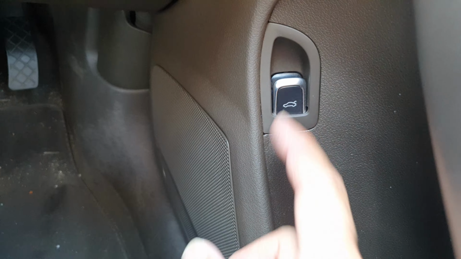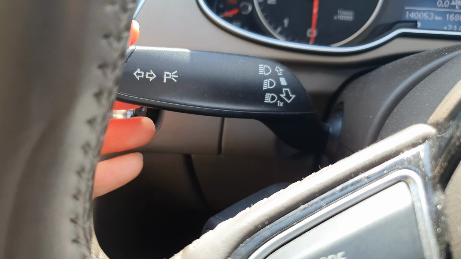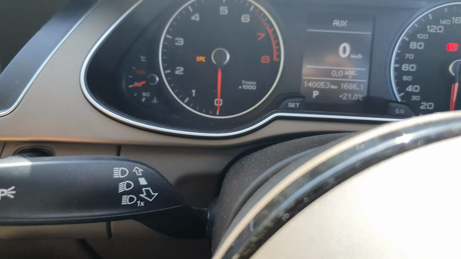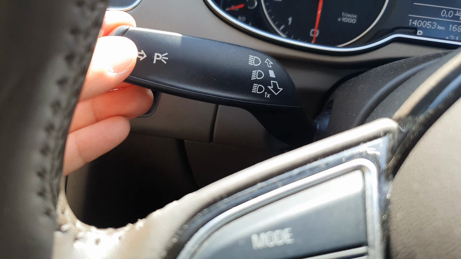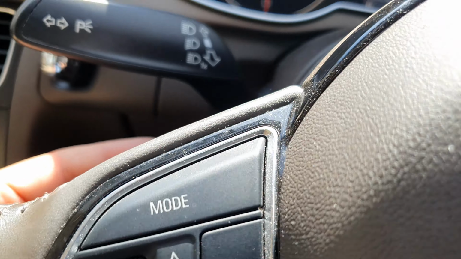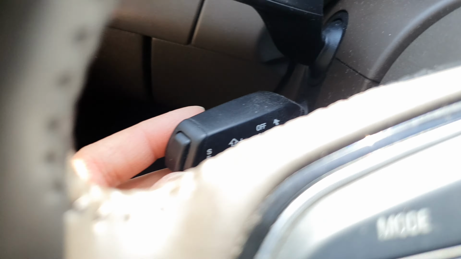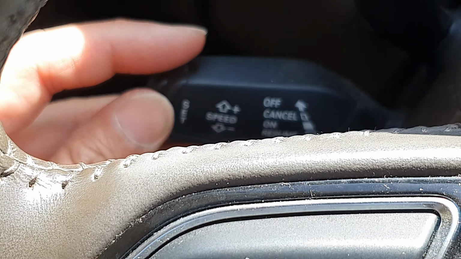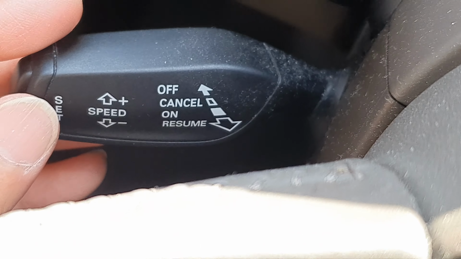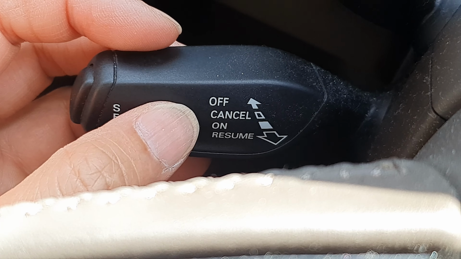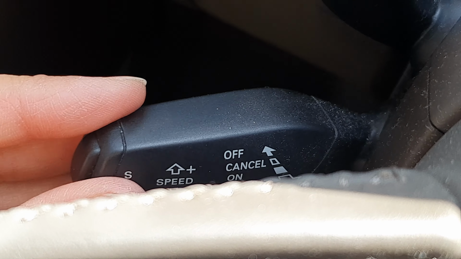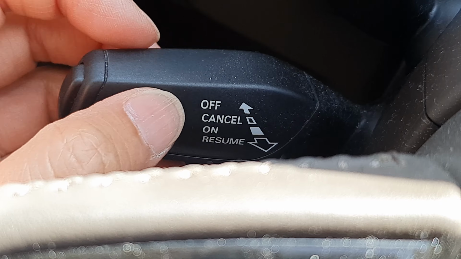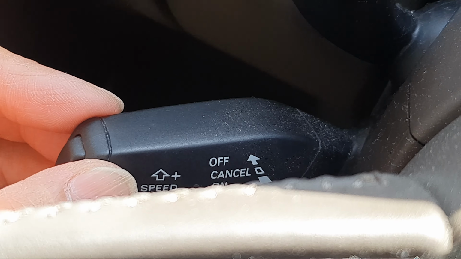And down here is a button to open up the boot. And over here you've got your parking indicator, headlight, so back and forth headlight. Down here there is another button for cruise control, so you can use the cruise control right here. So you've got set speed up and down. By moving up and down you can change the speed. You can cancel by moving this back and forth to cancel it.